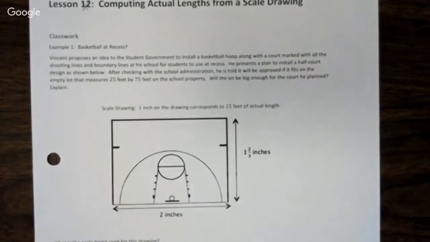All right, this is Module 1, Lesson 13. We're going to be computing actual lengths given a scale drawing. So let's look at the first example.